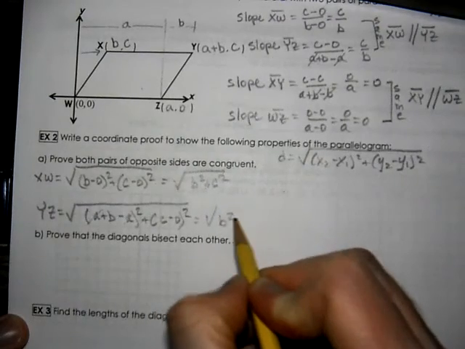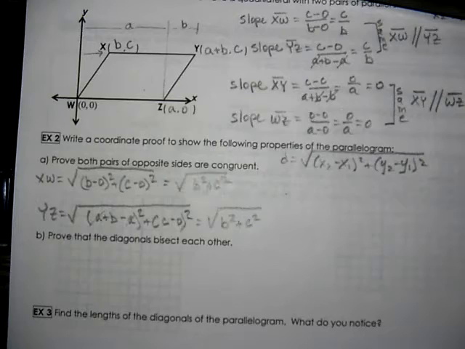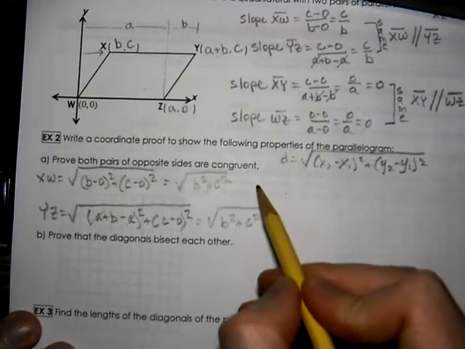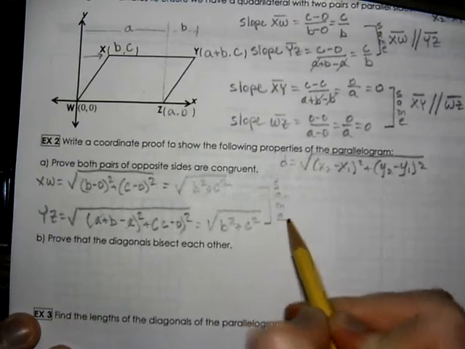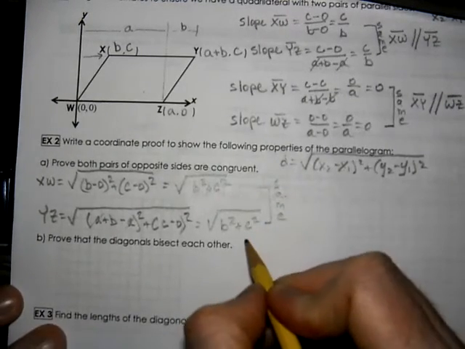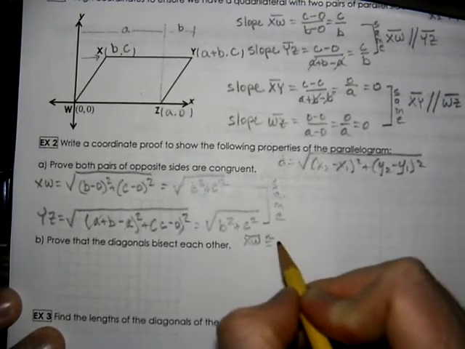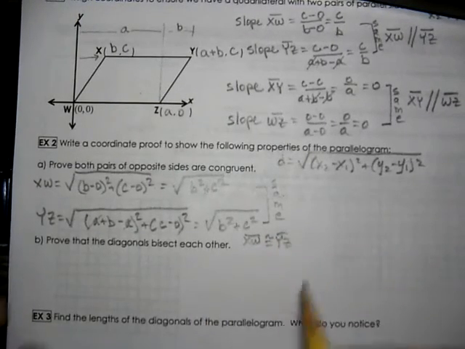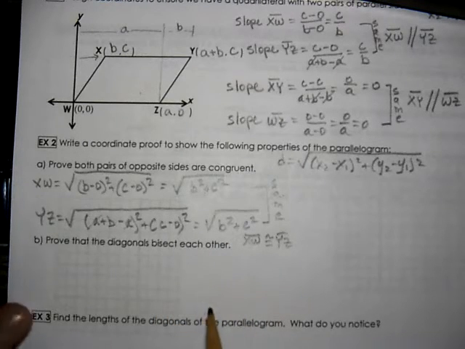That leaves us with b squared and c squared. So notice that they're the same. If they're the same, then we know that XW has to be congruent to YZ. Same distance gives us congruent segments.